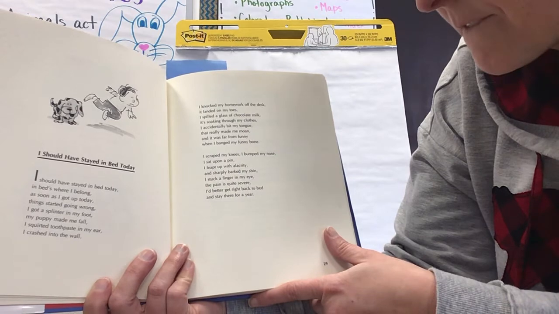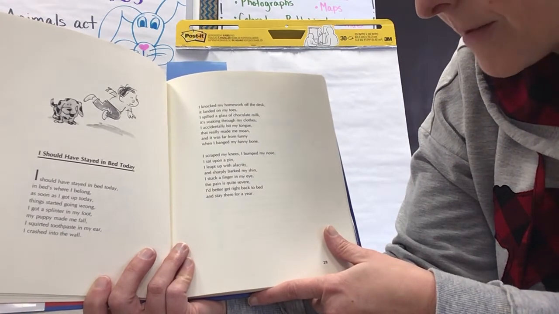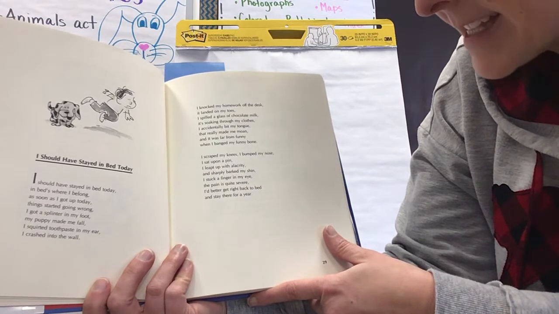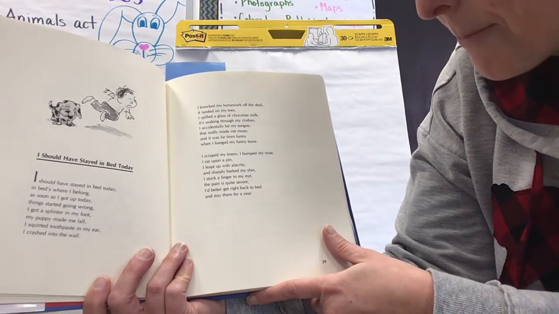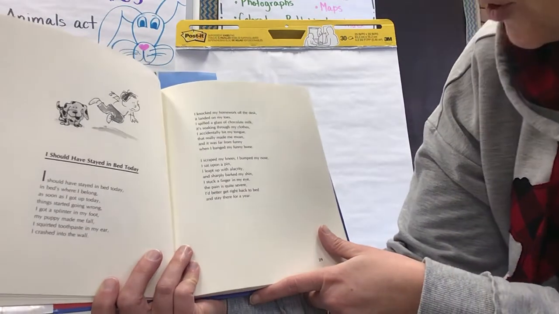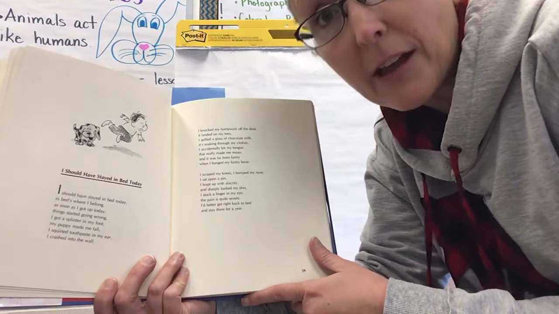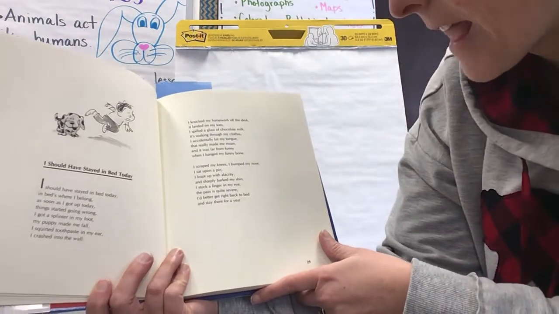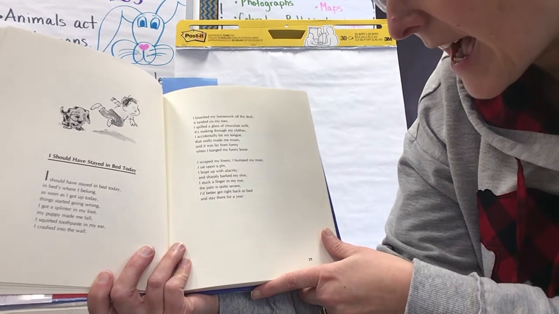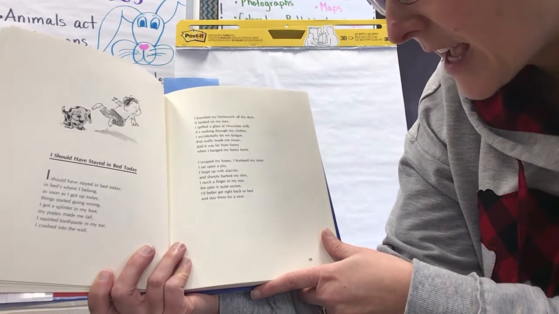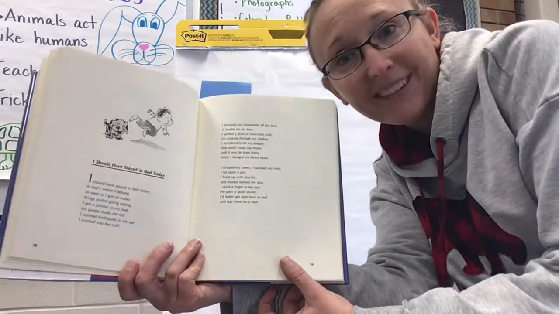And it was far from funny when I banged my funny bone. I scraped my knees. I bumped my nose. I sat upon a pin. I leapt up with alacrity. Alacrity. This is a word I do not know. I will have to learn. And sharply barked my shin. I stuck a finger in my eye. The pain is quite severe. I'd better get right back to bed and stay there for a year.